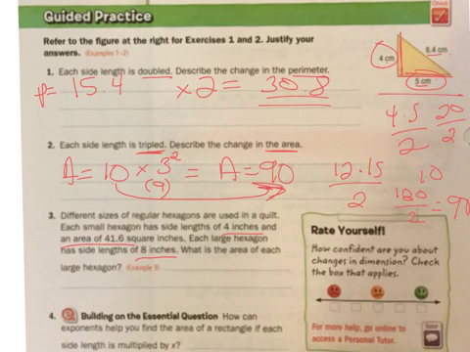What is the area of the large hexagon? So, to go from 4 inches to 8 inches is times 2. But with area, it's times 2 squared, which is 4 times as much.